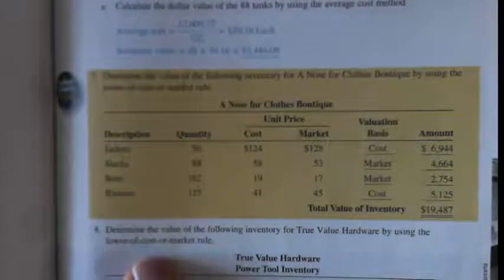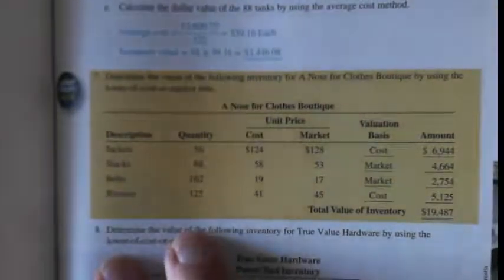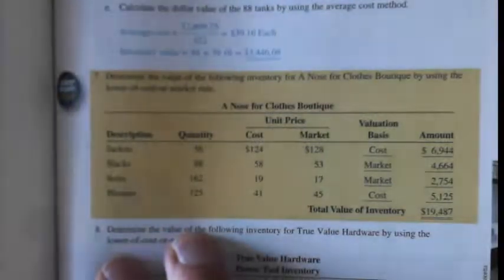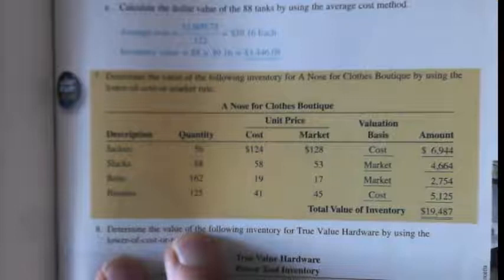The next section starts with number 7. And businesses are allowed, if the market has changed some, they bought something, it went out of season, or the next new product came in, it may not be worth as much. So you're allowed to change the value of your inventory based on market conditions.